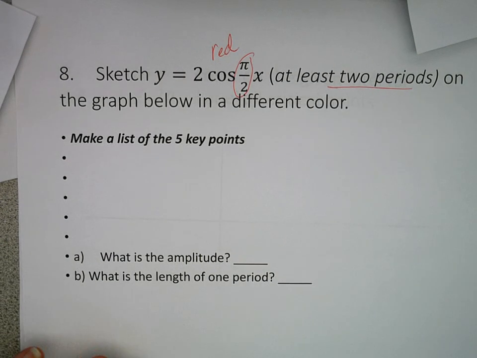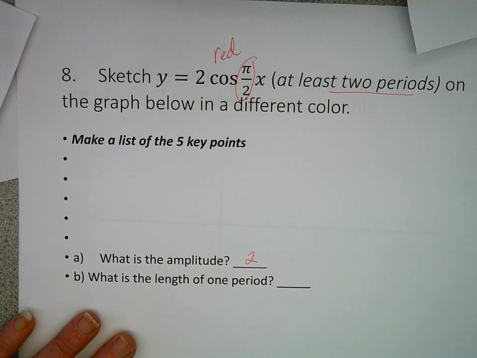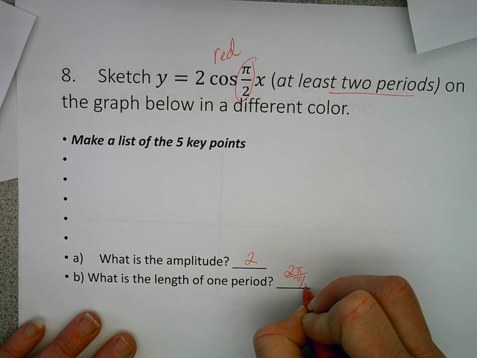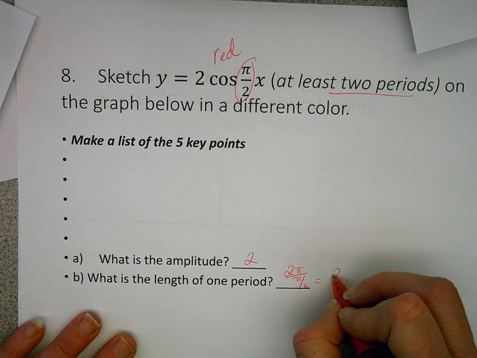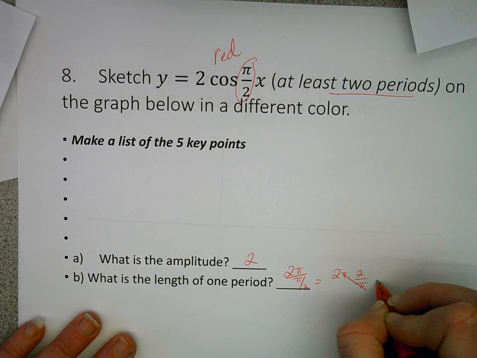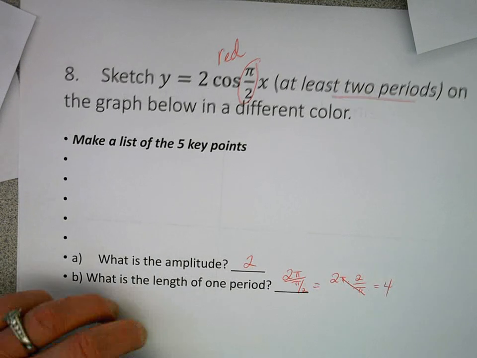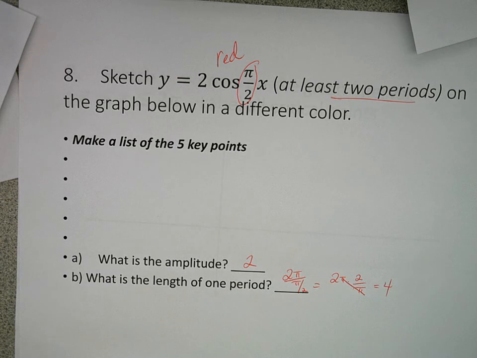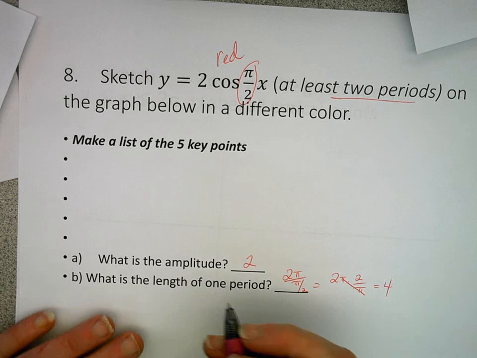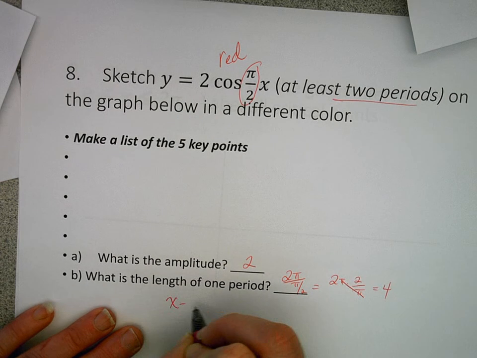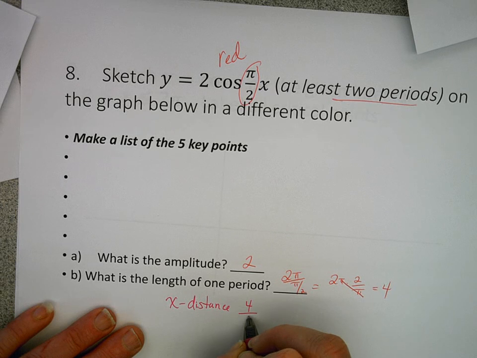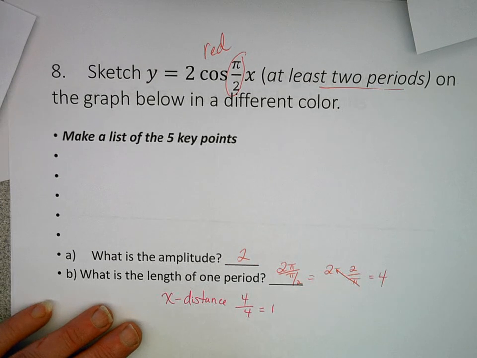My amplitude is 2. My period, 2 pi divided by B. Okay, well think about it. 2 pi, keep, flip, change. Your period is just the number 4. No pi in it, just the number 4. Well then what does that make the distance of x be? You're going to divide that 4 into 4 equal parts. Every line is going to be 1.